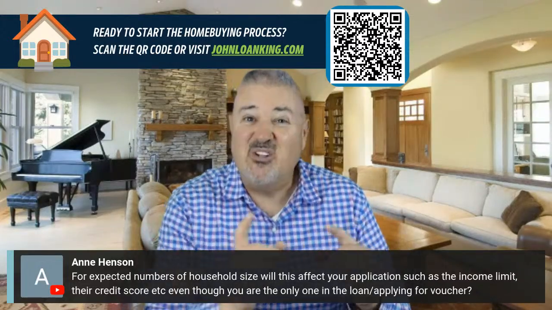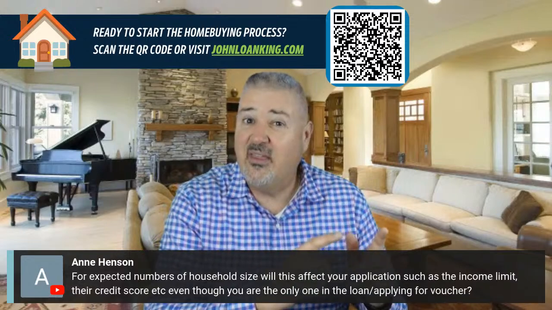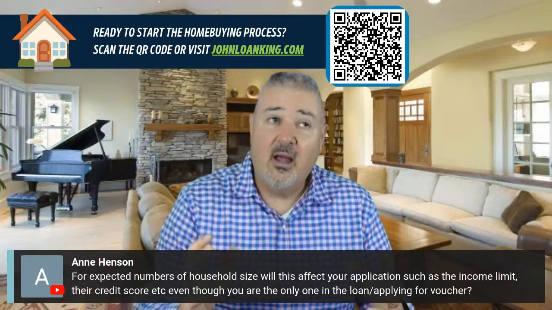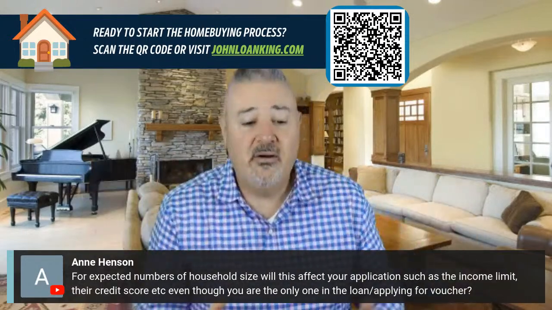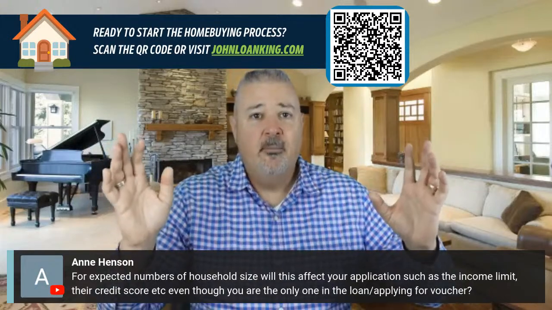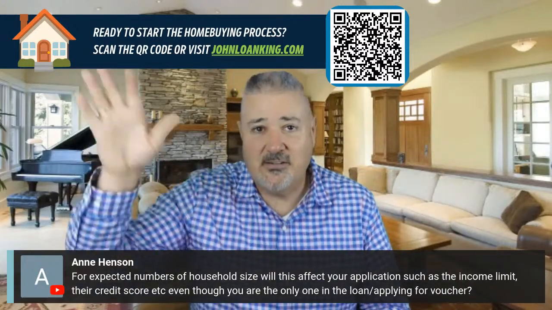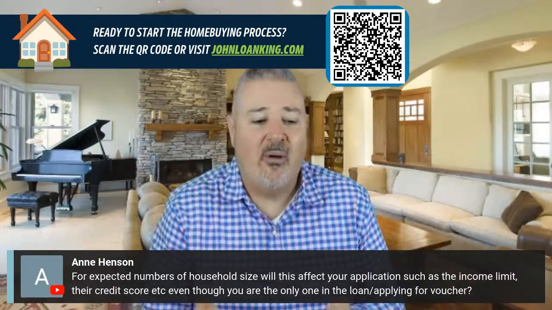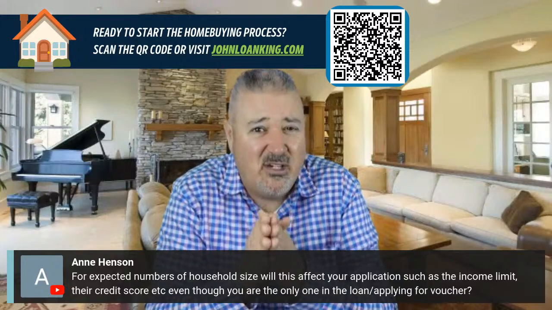And so to say, will it affect your application? I understand the question. I don't understand why they're asking for it, other than statistical, to be able to say later, hey, we helped X number of people get into a home. Well, if each home had 5 people in it, they get to say they helped 5 times as many people become homeowners or get a home. I don't know. I don't know what they're collecting the information for.